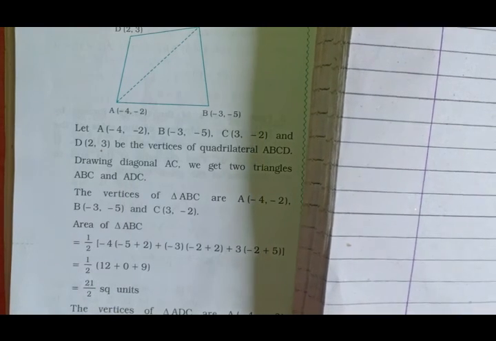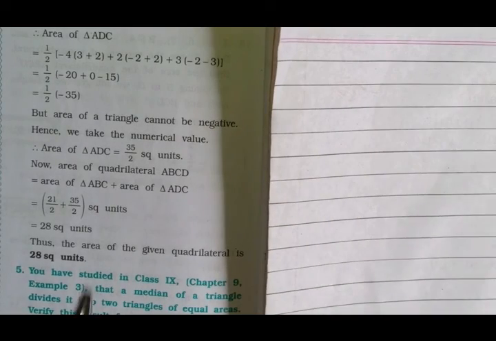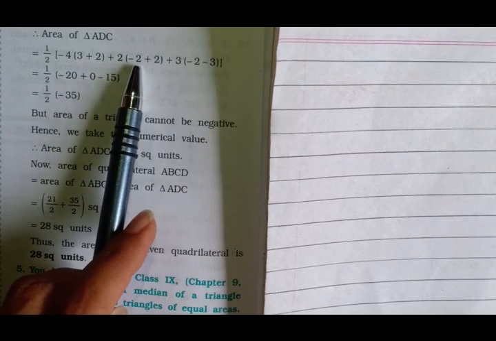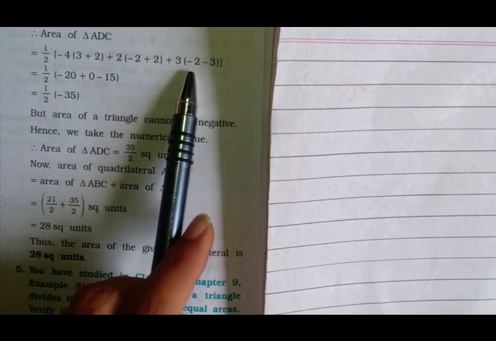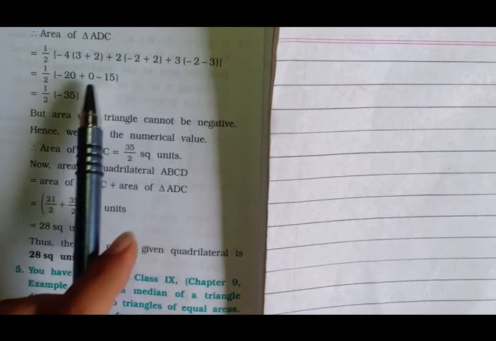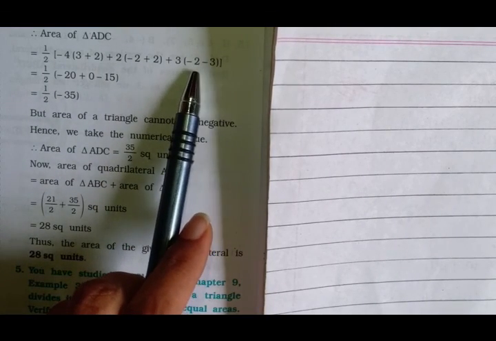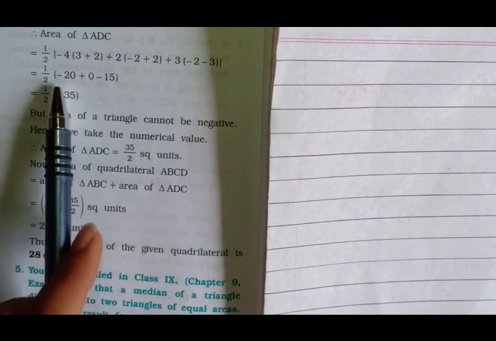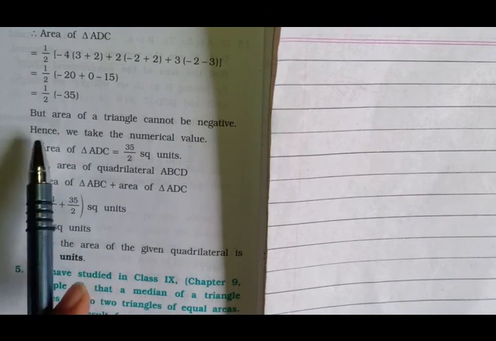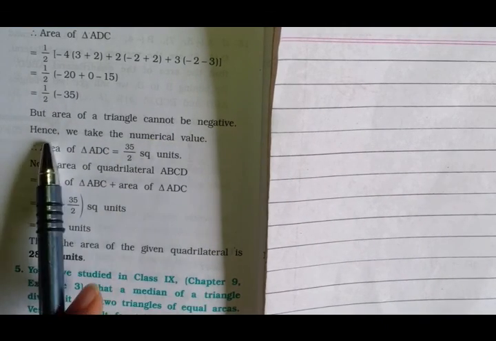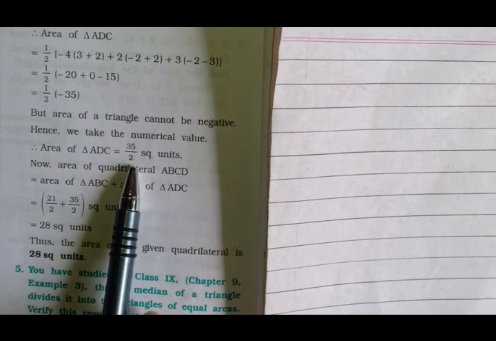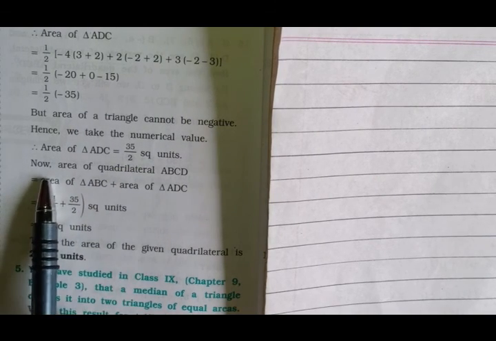Now we have to find the area of ADC. Area of ADC is equal to 1/2 into bracket minus 4 into bracket 3 plus 2, 2 into bracket 2 minus 2, plus 2 plus 3 into bracket minus 2 minus 3. 3 plus 2 is 5, 4 fives are 20. 2 minus 2 is 0, into 2 is 0. Minus minus plus, 3 plus 2 is 5, minus 5 into 3 is minus 15. Minus minus plus 2, minus 20 into minus 15 is equal to minus 35 by 2. But the area of a triangle can never be negative, so we take the numerical value. So the area of ADC is equal to 35 by 2 square units.